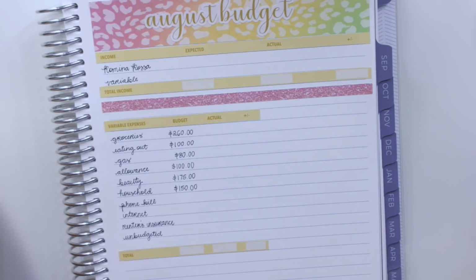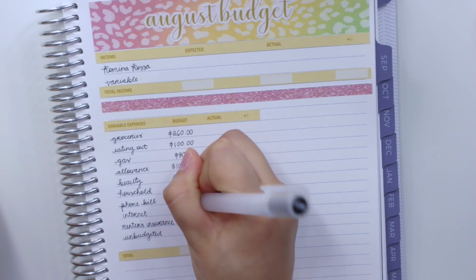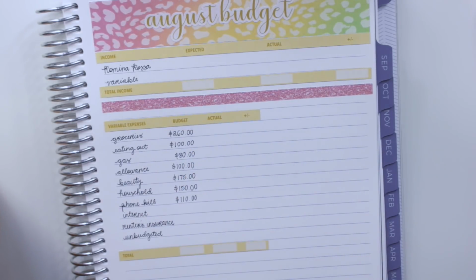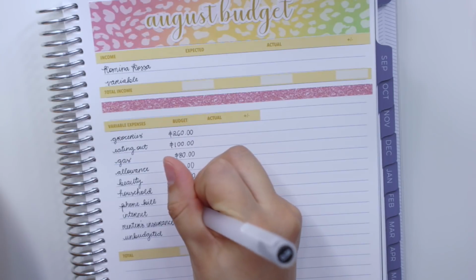We'll see. Next, for phone bill, as always, I'm going to be budgeting $110. For internet, I think with the installation fee for this month, it should come out to $80.